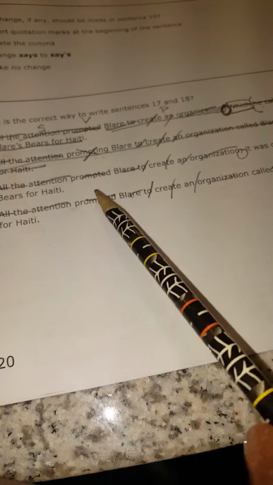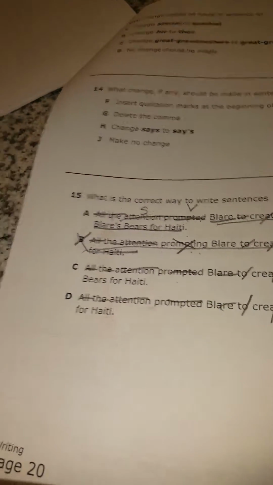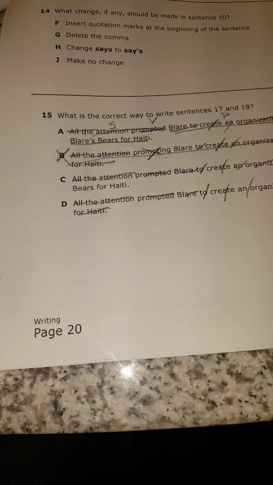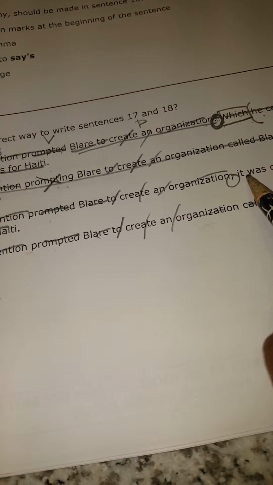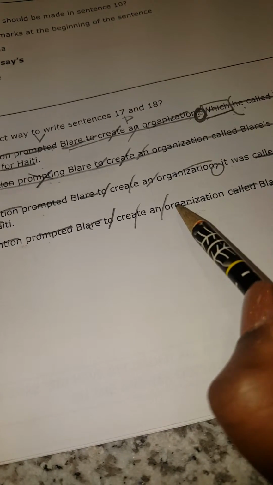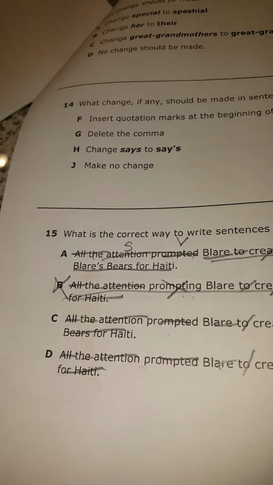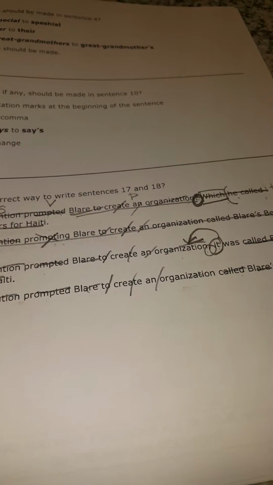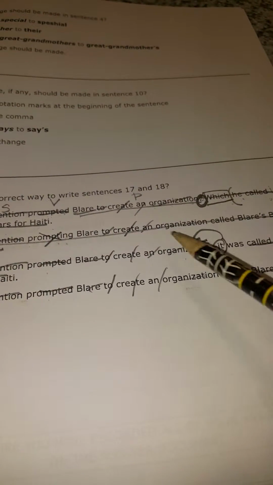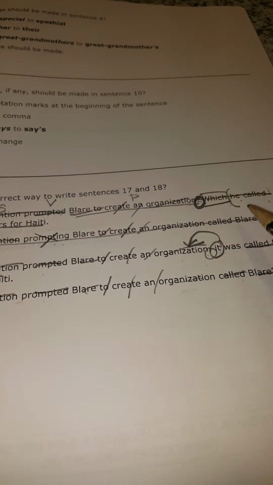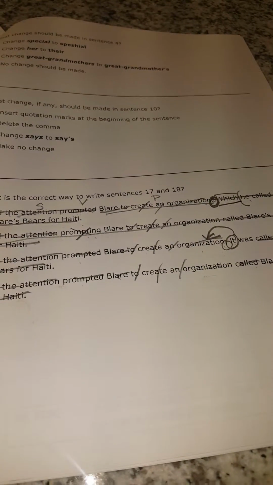So we have this. Then we have to look at this. Called Blair's Bears for Haiti. So is it comma, it was called, or just organization called? Here we go again. All the attention prompted Blair to create an organization. It. What is it? The organization. We don't need the noun and the pronoun right there next to each other. It's always going to be wrong. I can't say it again enough. An organization, it. It sounds just like the last one that we did.